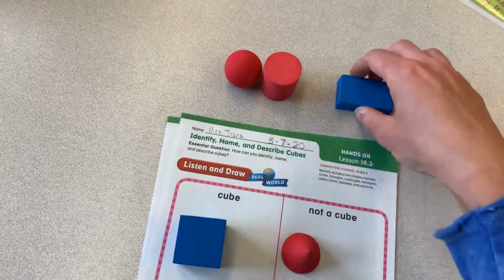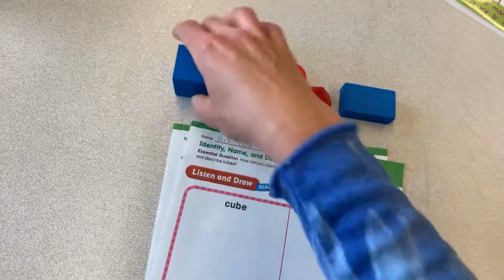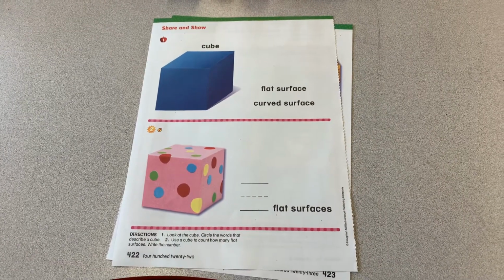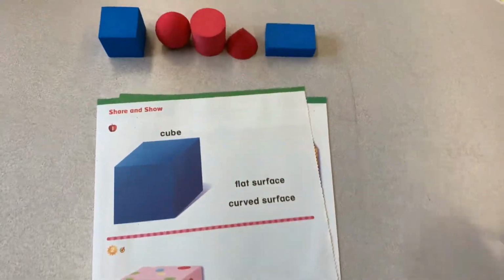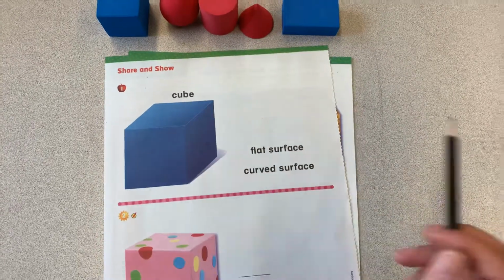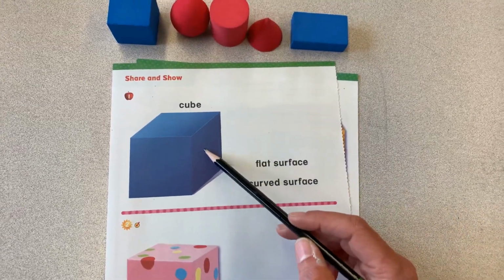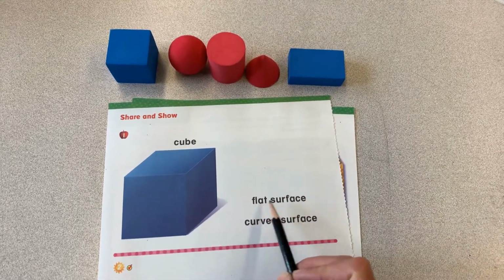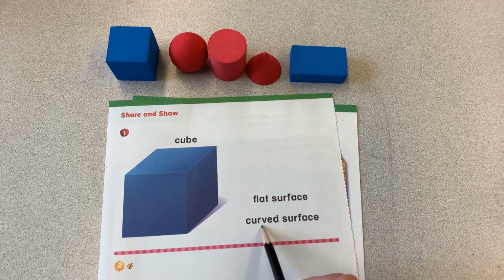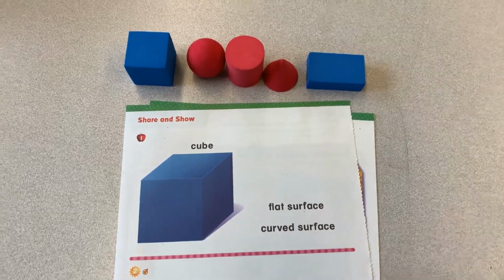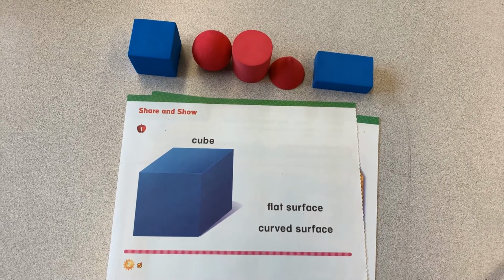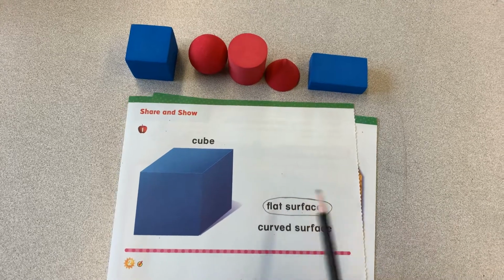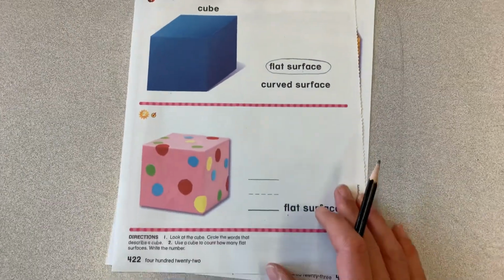Gonna line them back up, and then we can turn our paper over to page 422. Number 1, the red apple. Look at the cube. Circle the words that describe a cube. Flat surface, curved surface. Which one describes a cube? Yes, if you said flat surface, you're right. Let's circle that.